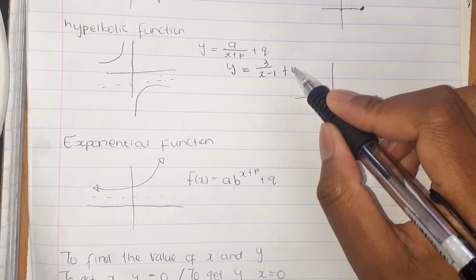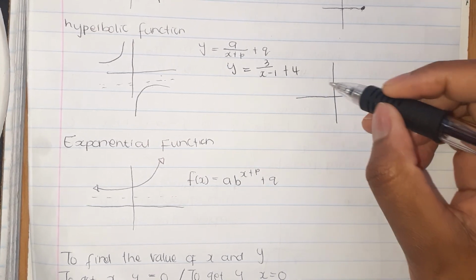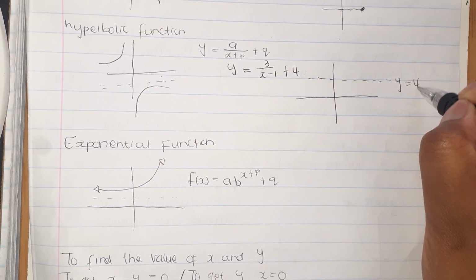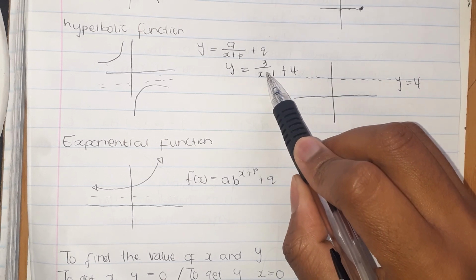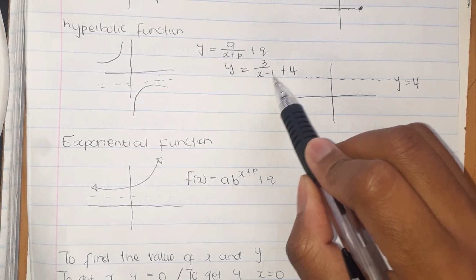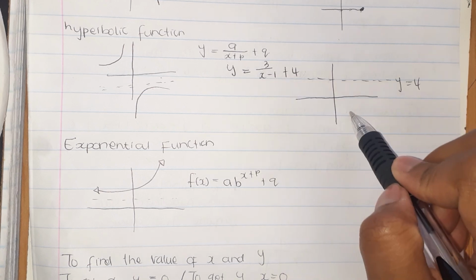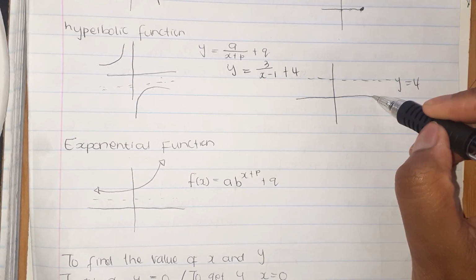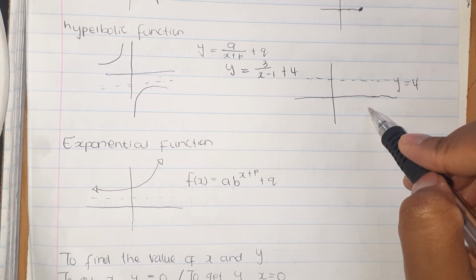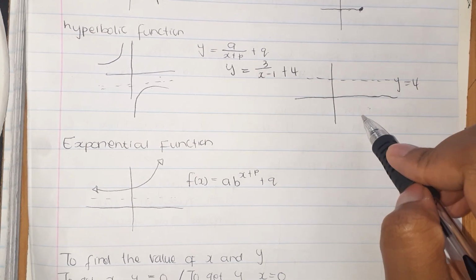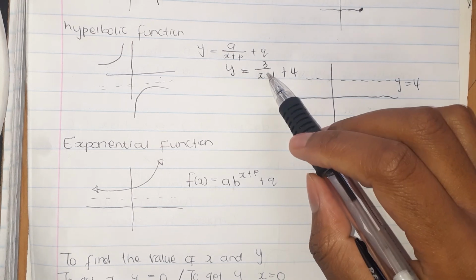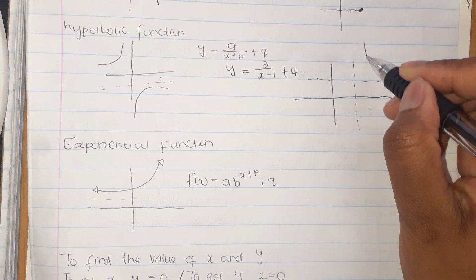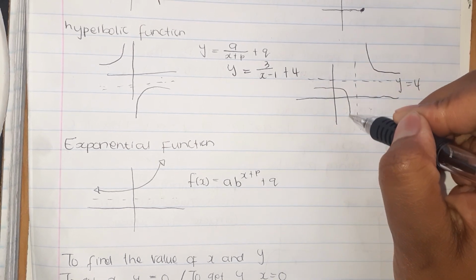So this is the y asymptote. We'll take this, let's say it's 4. We'd say y equals 4 when you're drawing. When it's positive in the equation, it's negative on the graph, and when it's negative in the equation, it's positive. It's vice versa. Because it's negative 1 here, it's going to be a positive 1 on the graph. So this graph is going to go like this.